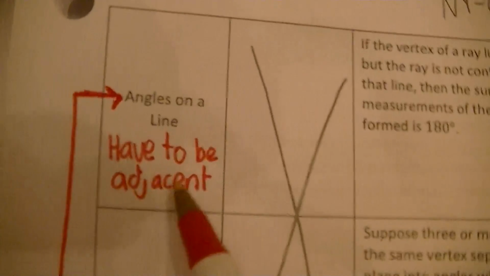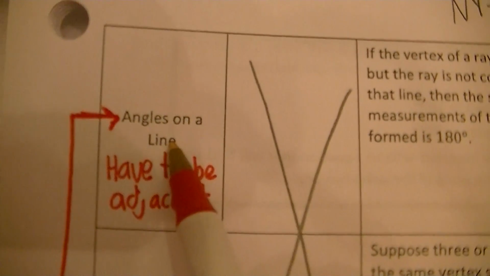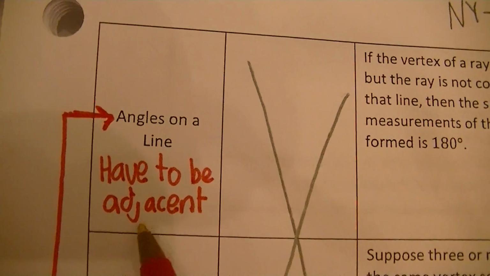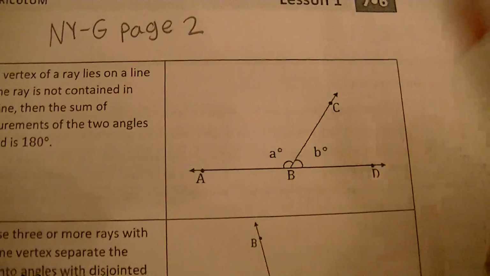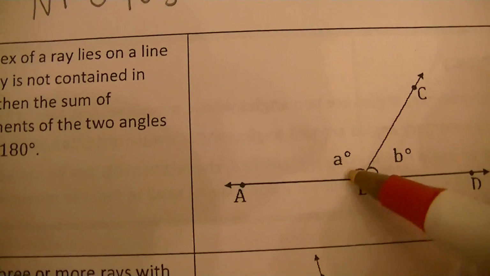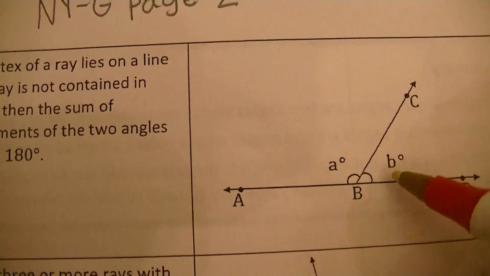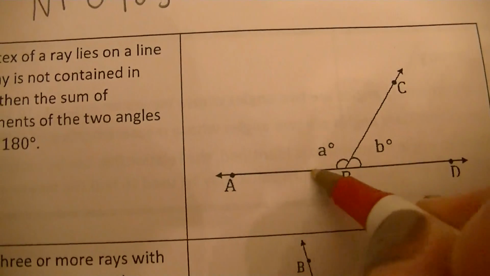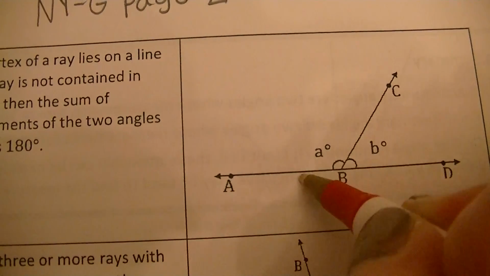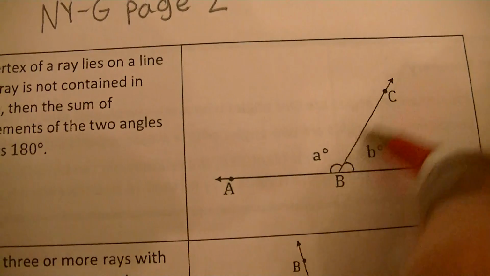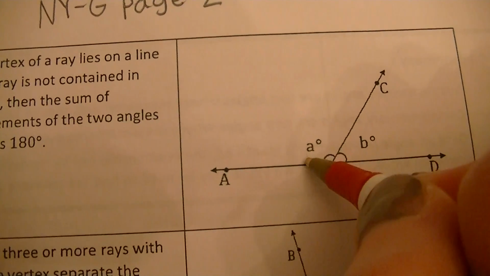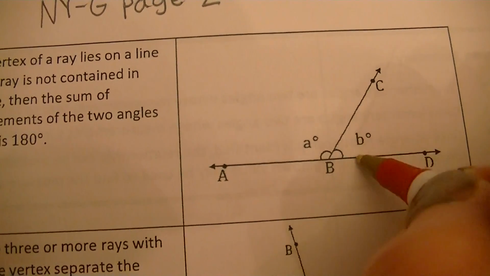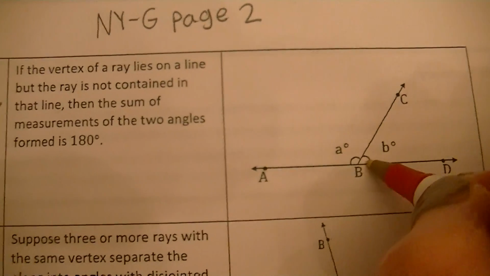And the key thing I want you to write down here is angles on a line, when they have that relationship, those angles have to be adjacent, okay? So when I look at this illustration, angle A degrees and angle B degrees, those are angles on a line. See how they are adjacent? They're right next to each other because they share this line. They all touch that line right there, okay? And they have this common ray. So this angle A degrees and angle B degrees, those are angles on a line.